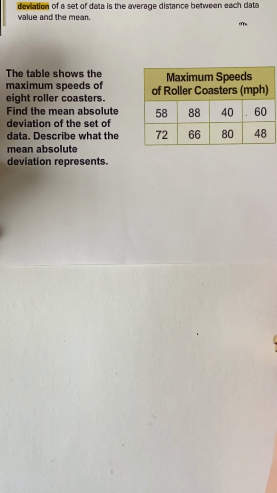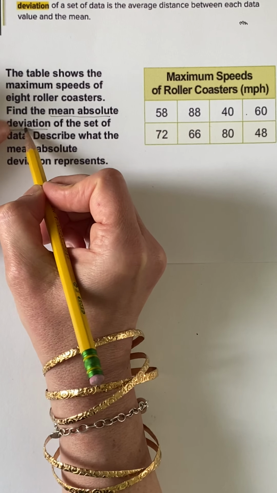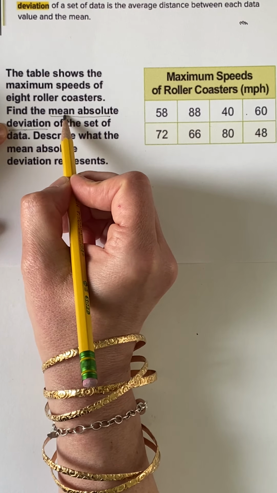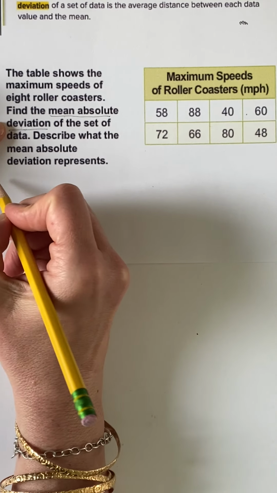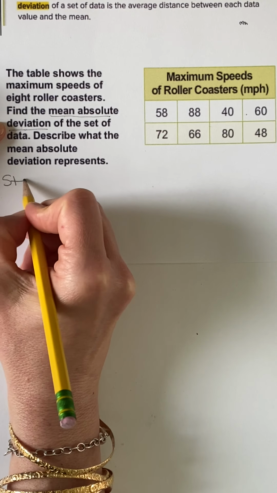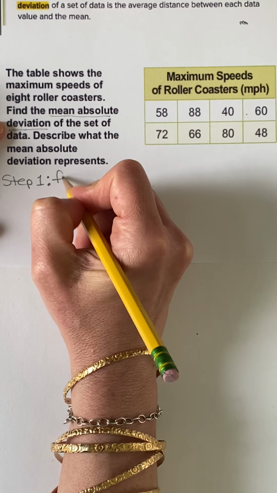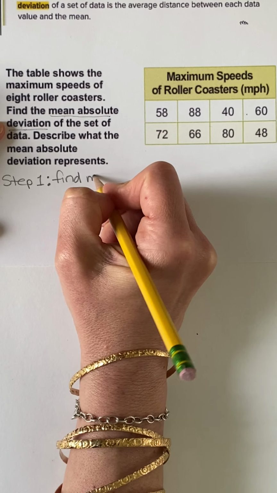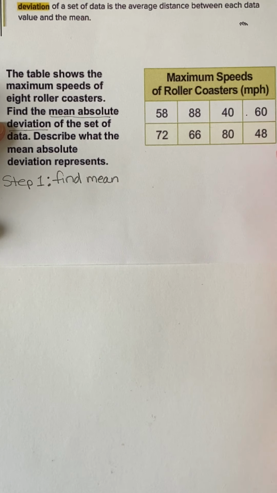Okay, I want to know how far away from normal these numbers are. So let's see what that even means. The first thing I'm going to do is find just the mean. So let's write some steps. I want to find the mean. We've already done that. That was lesson 1 in this chapter.